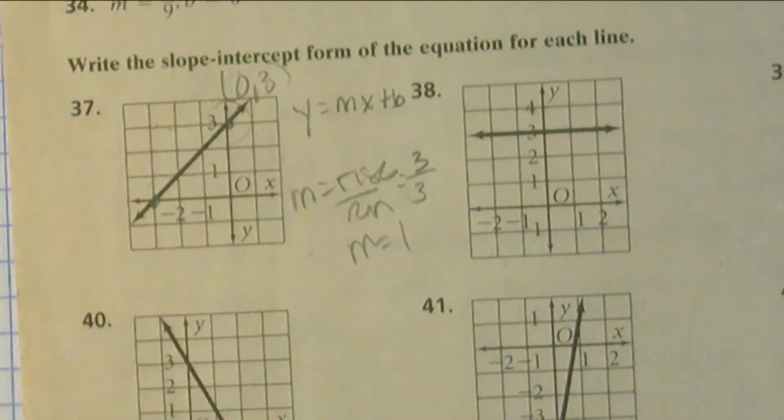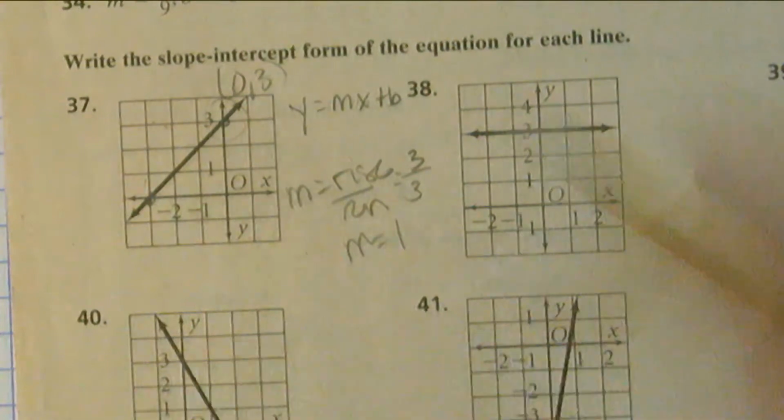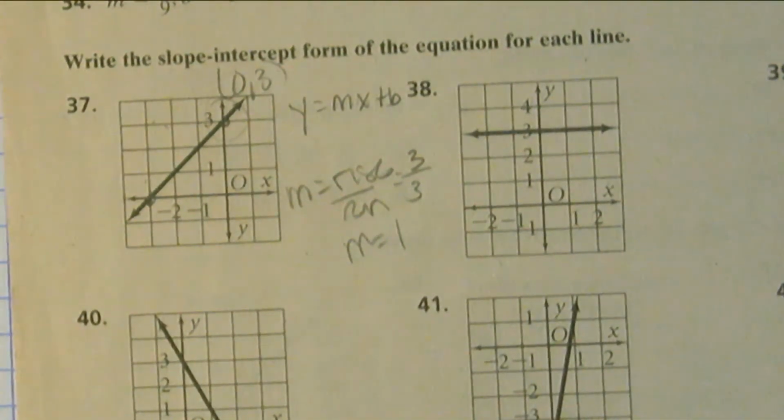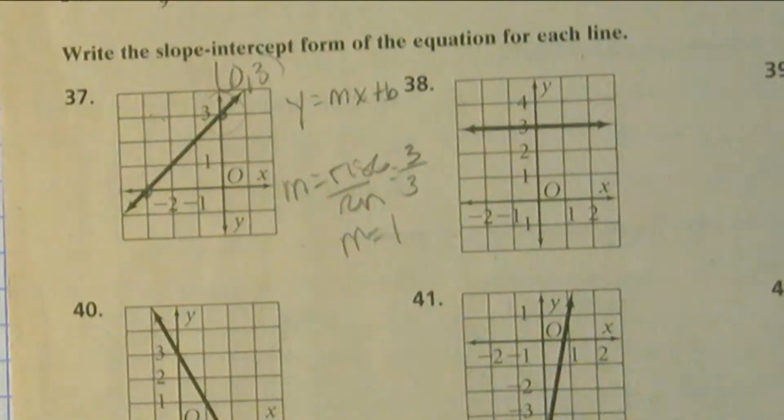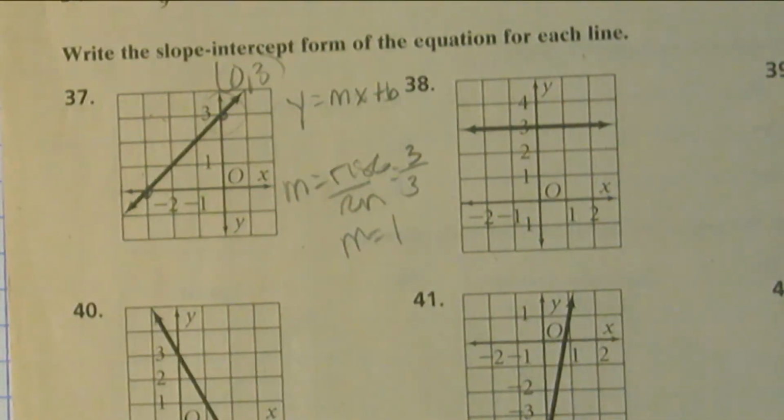Chris, sit up. Be engaged in this. Be willing to answer a question here, sweetie. I found my slope. I found my y-intercept. Somebody write an equation for this. I'm giving you this on a homework quiz coming up very soon, so I suggest you're all paying attention.